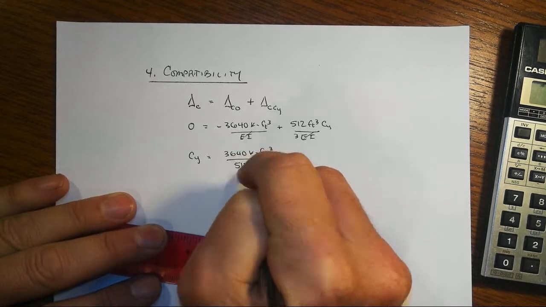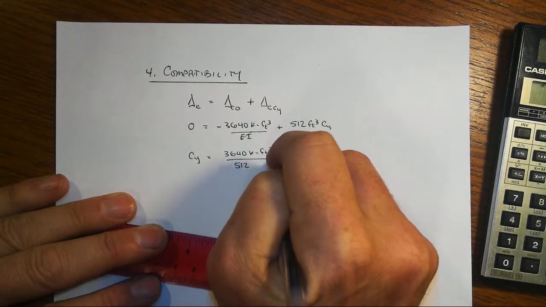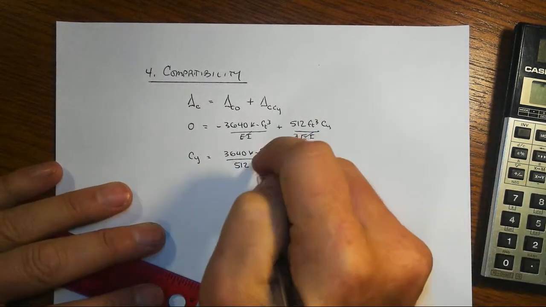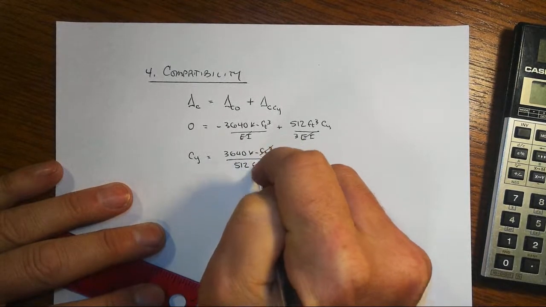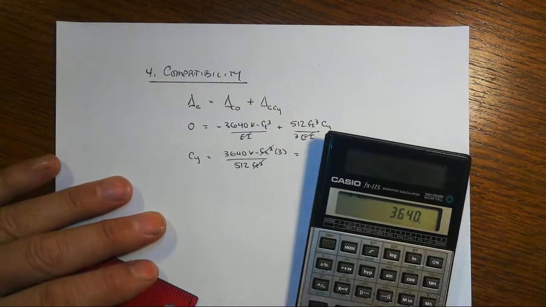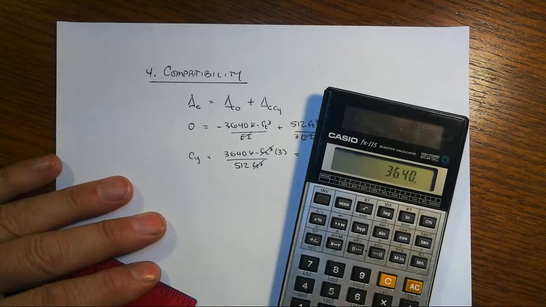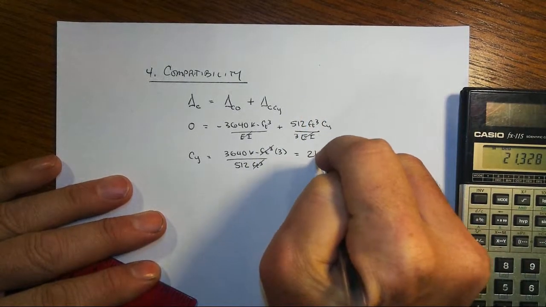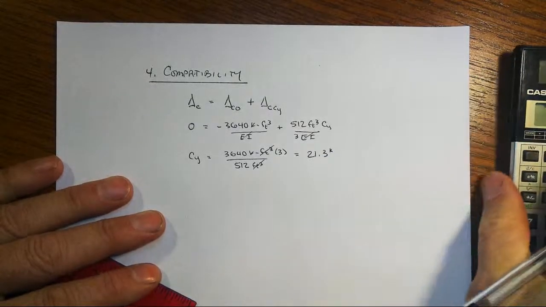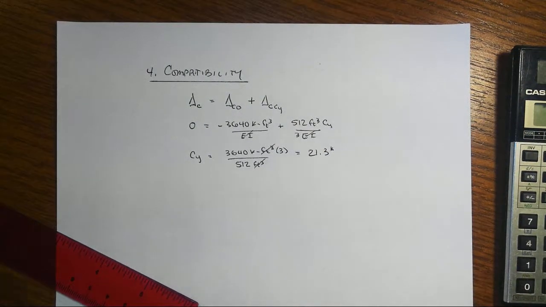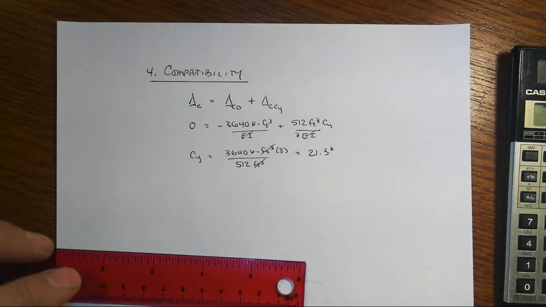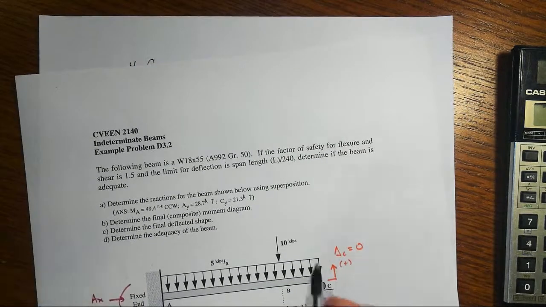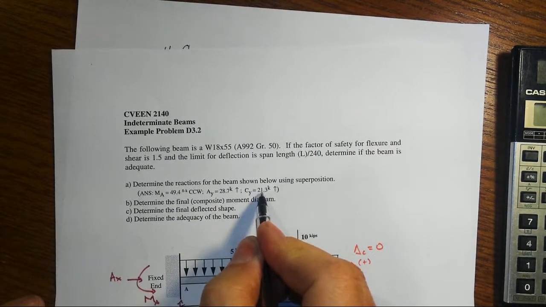A 512, and then there's a 3 there, and that's feet cubed, so that goes away. We'll be left with the right units, and we get 21.3 kips. The positive says we did this all in the correct direction, and from there, if you come back here, you'll see that's what we have here.